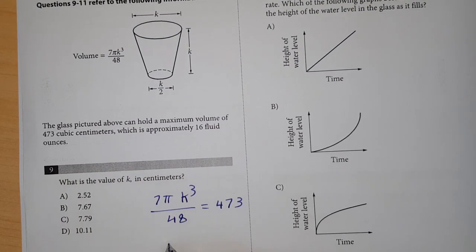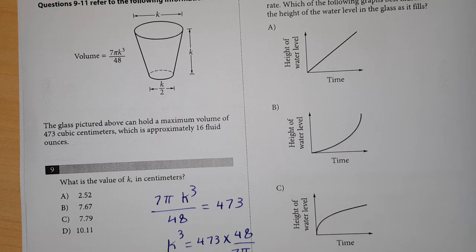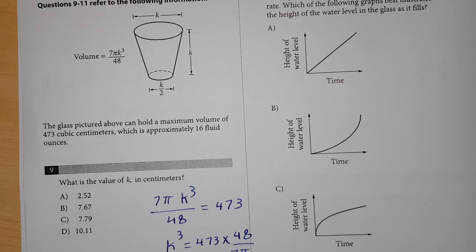Make K cubed the subject: 473 times 48 over 7 pi. Calculate this and take the cube root of the answer. The cube root will be the value of K, which is approximately 10.11.